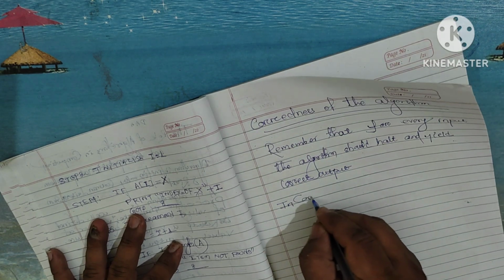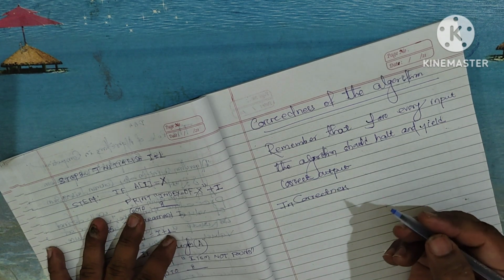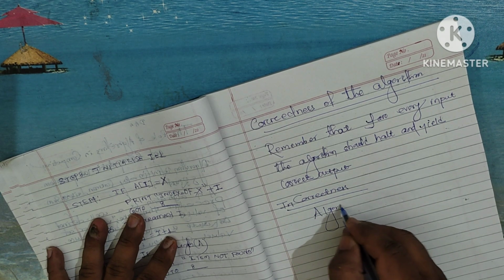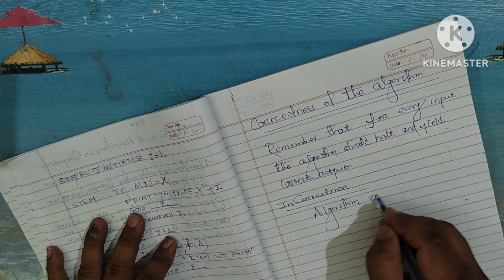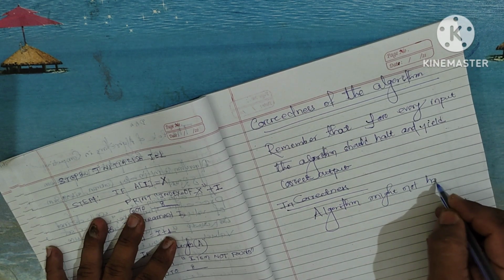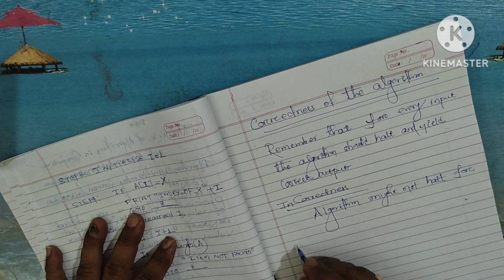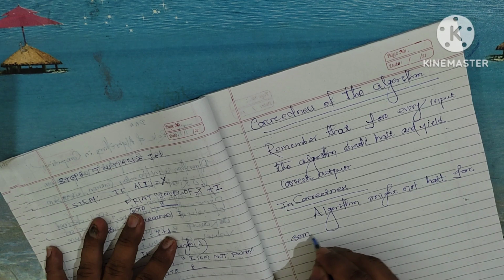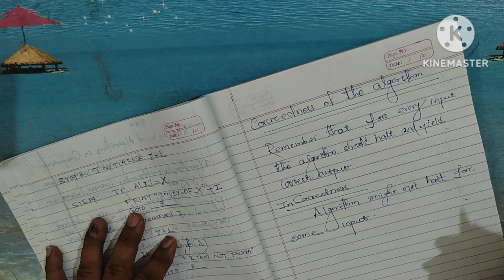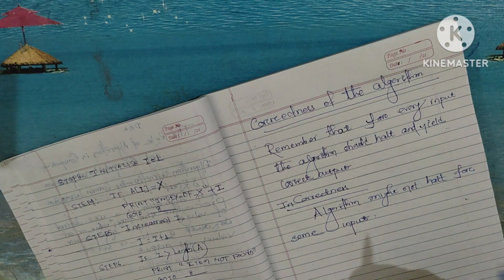What is the idea of incorrectness? The algorithm might not halt for some input. This is the most important thing we should see.